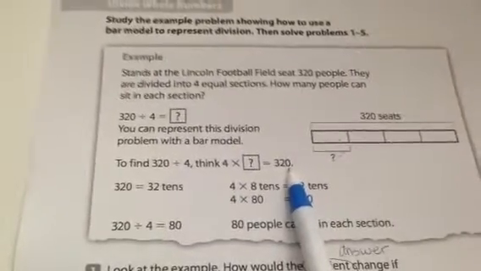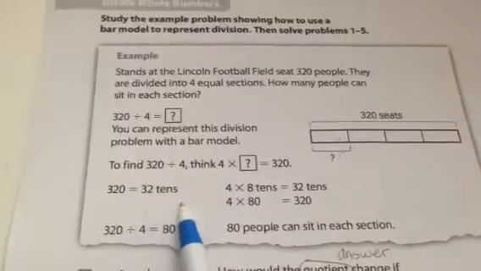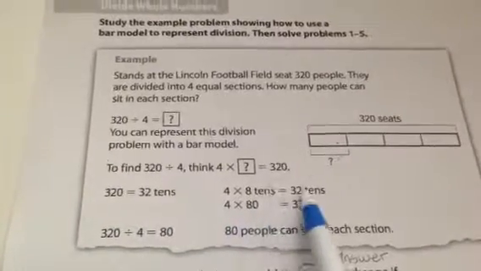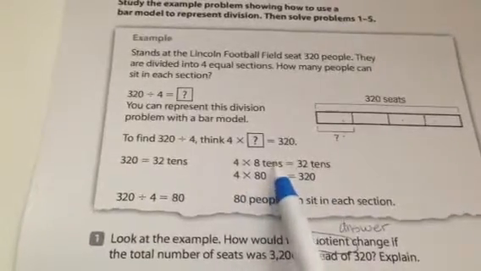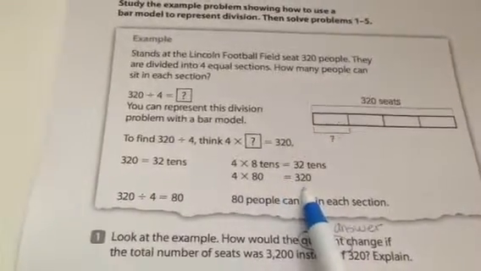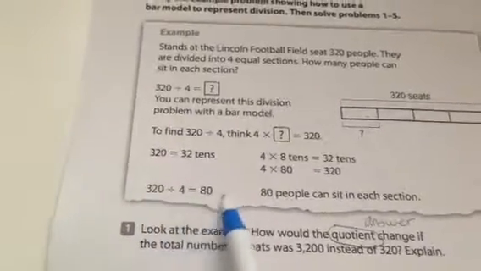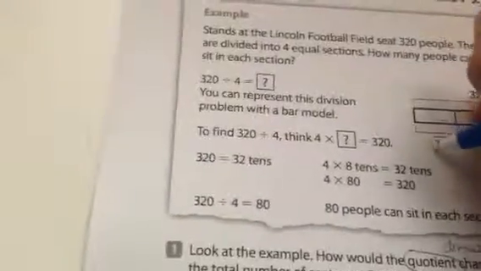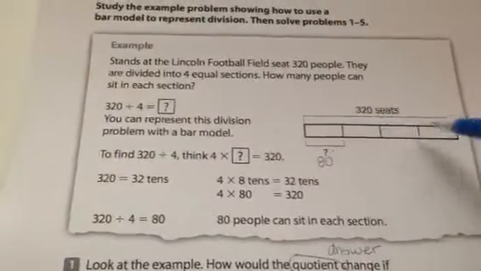That's like what we did 2 weeks ago. We know 320 equals 32 tens. 4 times 8 tens equals 32 tens. So 4 times 80, because 8 tens is 80, gives us 320. So 320 divided by 4 equals 80. So 80 people can sit in each section. 80, 80, 80, 80 to make 320.